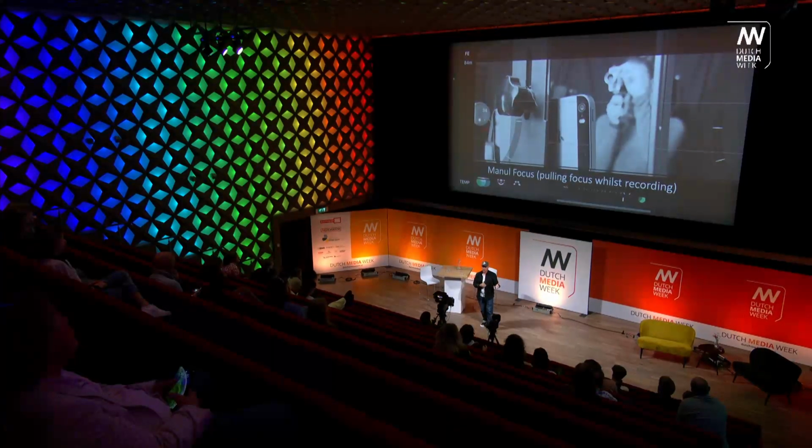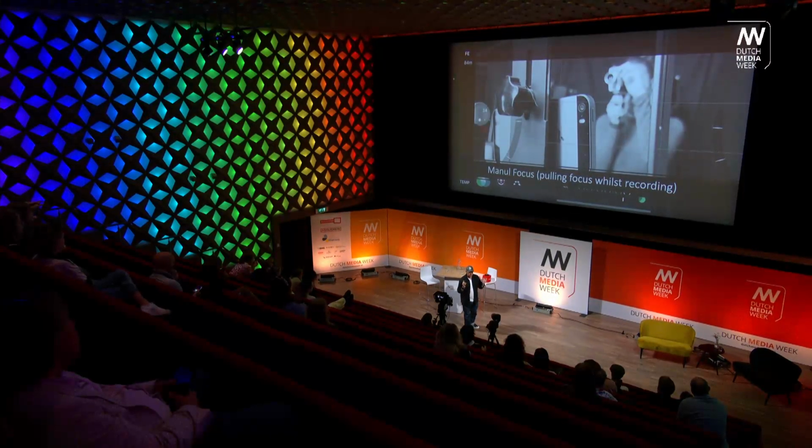There's something else that Apple's introduced with cinematic mode in the iPhone 13, which now does this extra. I'm not absolutely sure how technically it's doing it, but it will record pulling focus throughout the shot, and then in edit, you can choose which focusing you're going to use. I've seen clips of it.